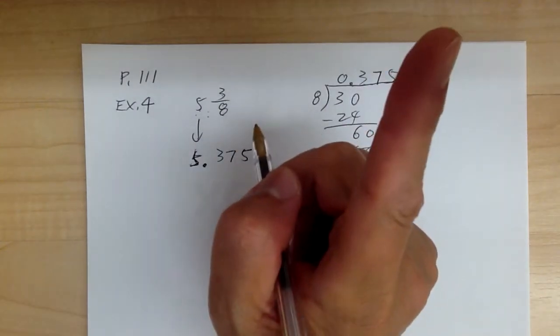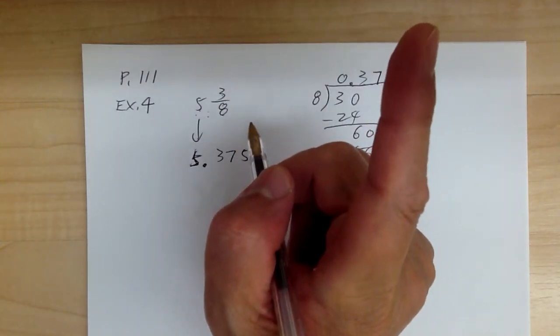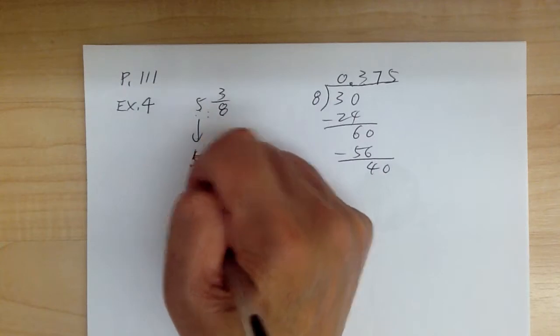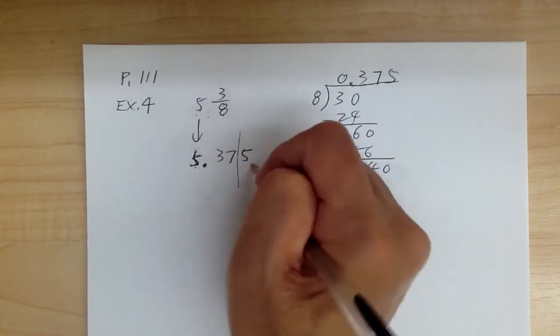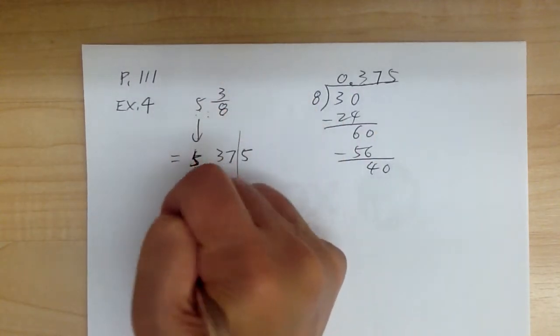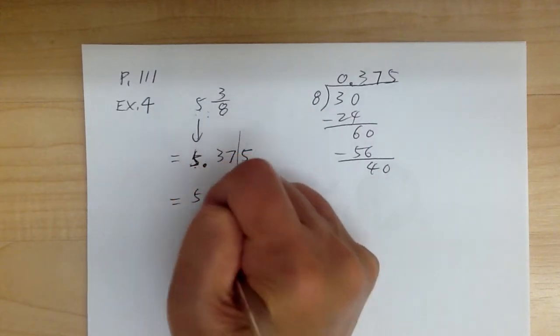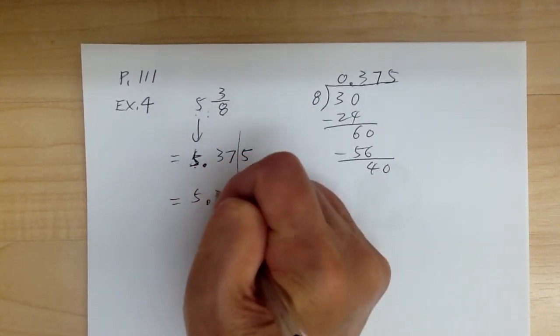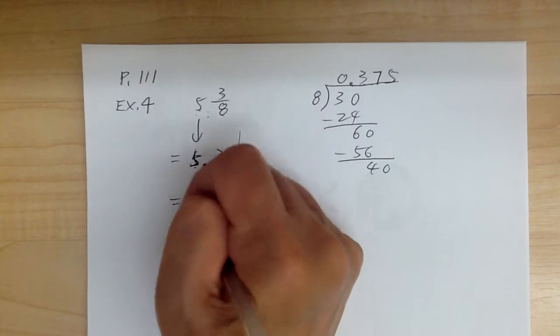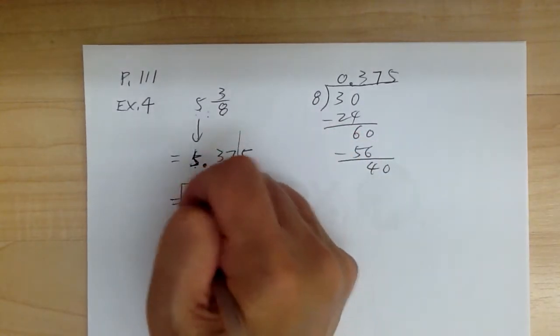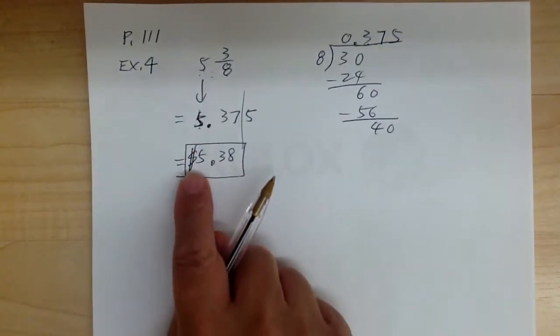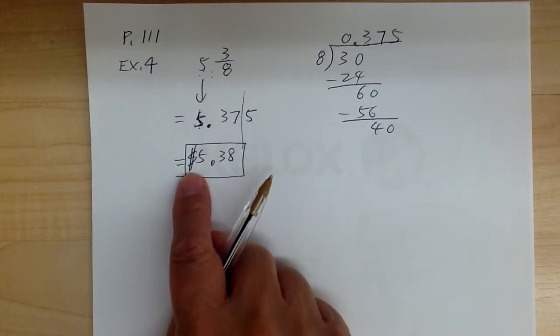Okay, but they want you to round to the nearest cent. So this is dollars, and this would be the cents over here. So when you round off, it's going to be 5.38, right? So this would be $5.38, and that would be your answer. And again, don't forget your label, right? Dollars, so there's a dollar sign over here.